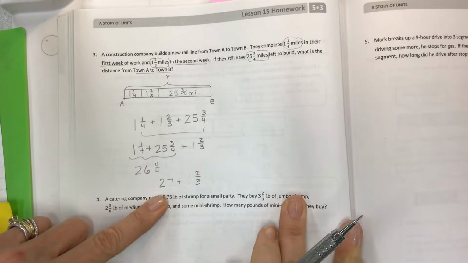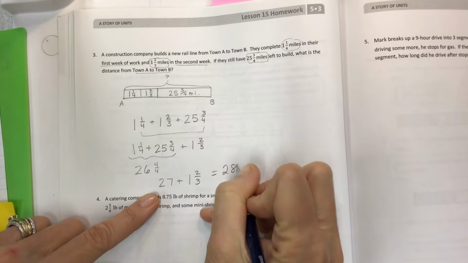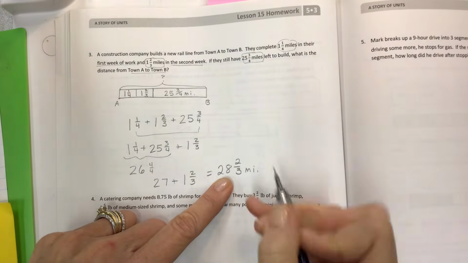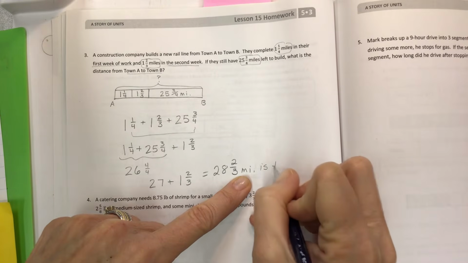And then I have that 1 2/3, and now it doesn't matter what the denominator is. And your final answer was really easy to get: 28 2/3 miles is the total distance.